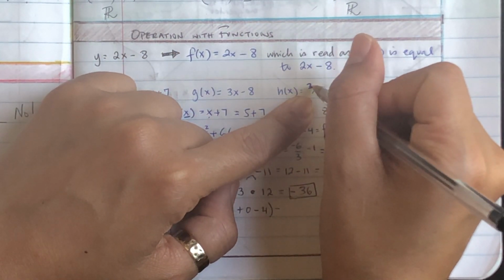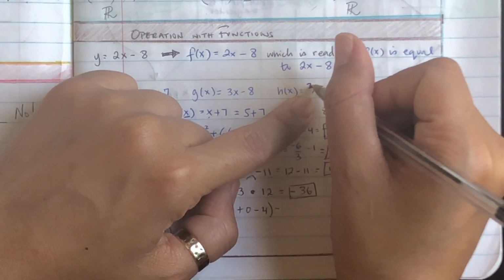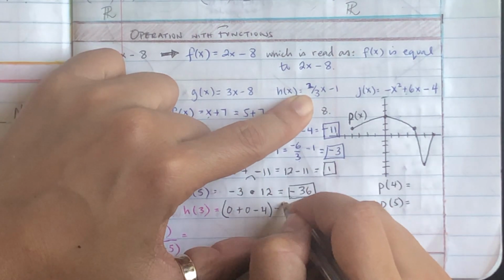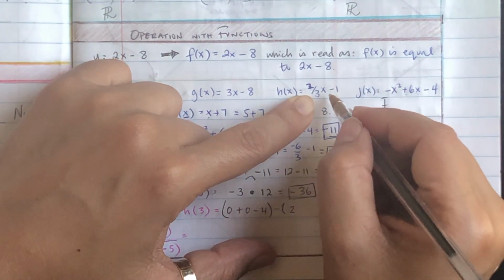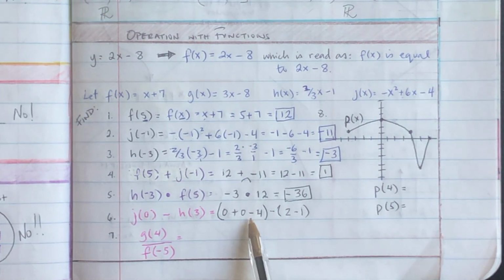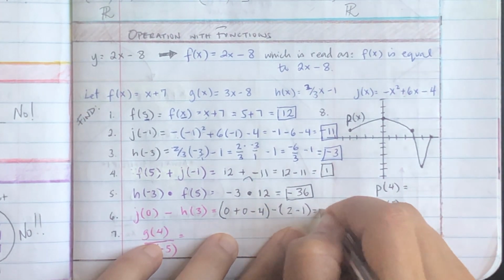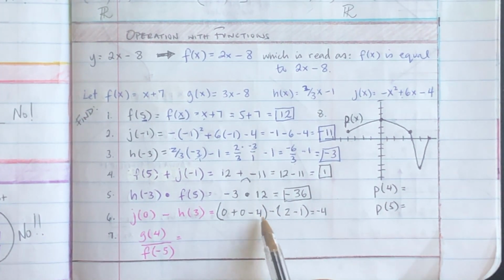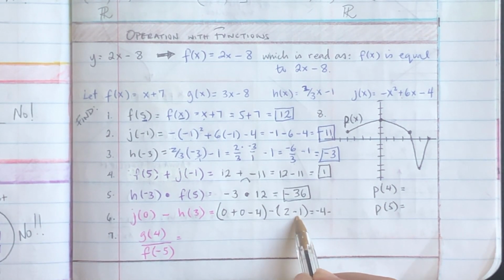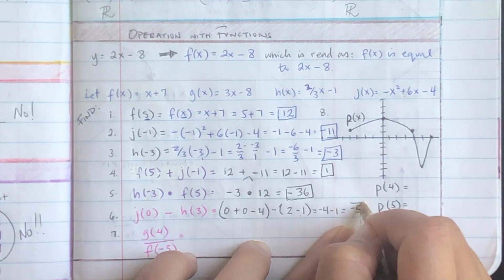3 times 2, remember, because you multiply numerators, multiply denominators, 3 times 2 is 6. 6 divided by 3 is equal to 2. So that first one is equal to 2. And then minus 1. Okay, so now I have 0 plus 0 is 0, negative 4. So that's negative 4. And then minus 2 minus 1, which is 1. So negative 4 minus 1, which is negative 5.